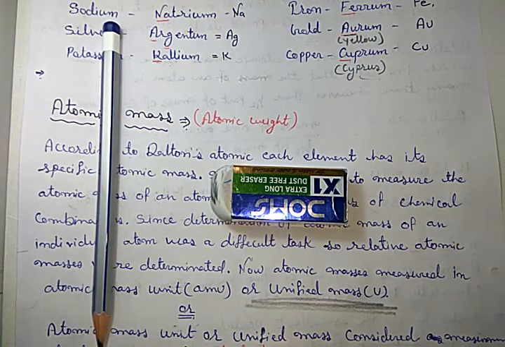A similar thing you observe in the market. When you go to purchase any object, you say give me 1 kilogram.